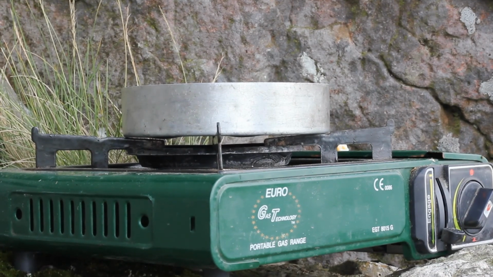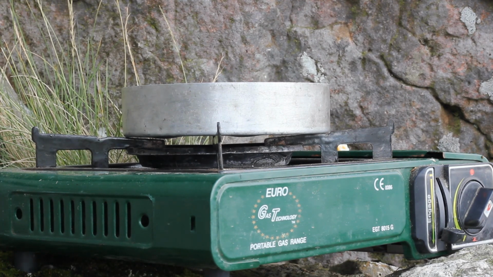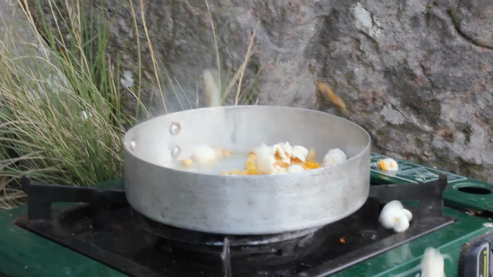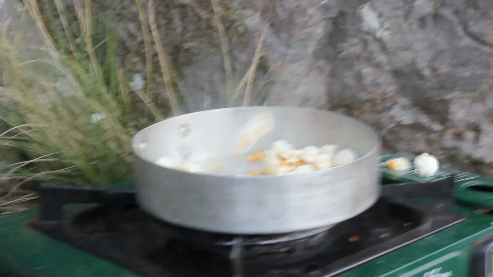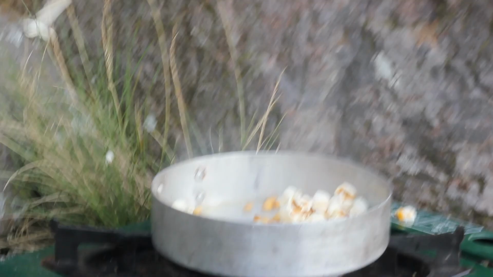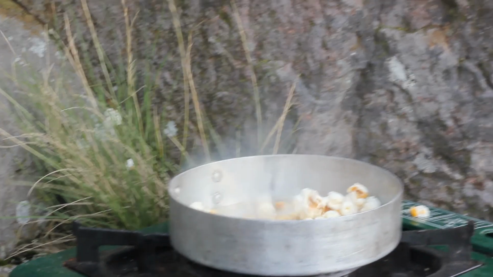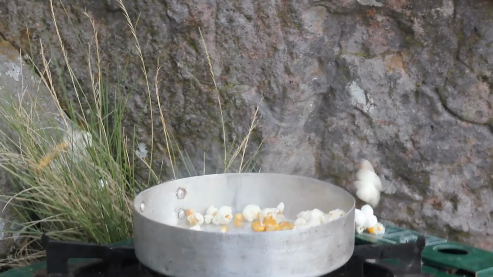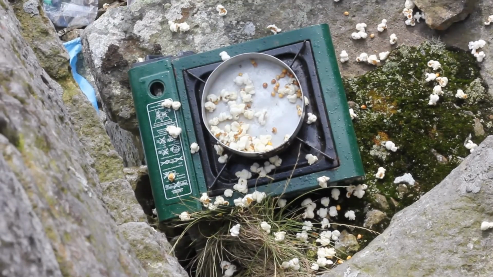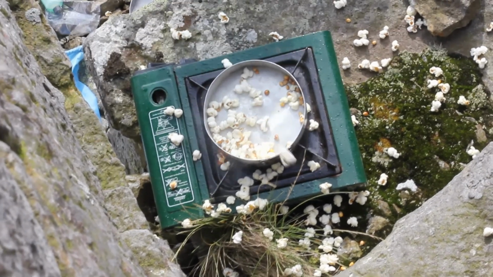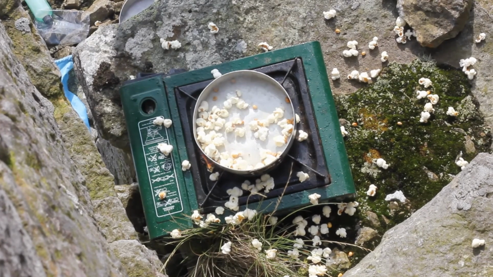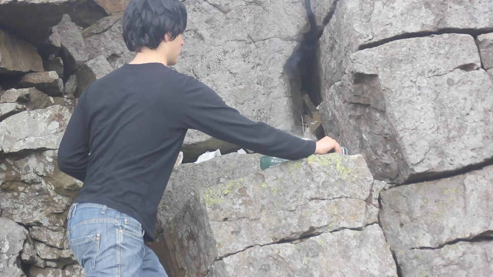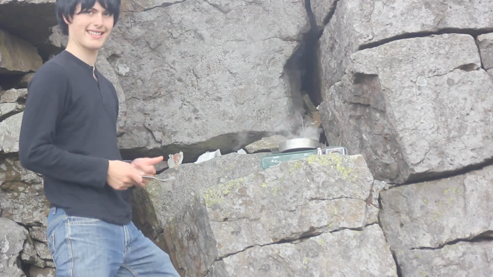And I'm using popcorn to represent the particles of the gas. They're really good because it acts just like a gas, and you can see that the particles of the popcorn fly around and collide with one another in the container at high velocity, behaving just like the particles of a gas. And this is why gases exert pressure on the inside of containers and why they expand to fill the space, as you can see the popcorn is doing.